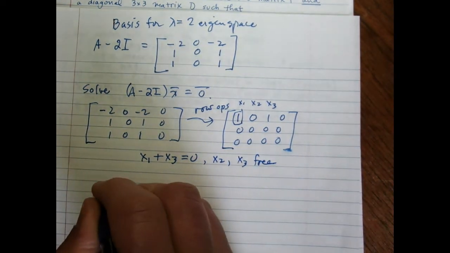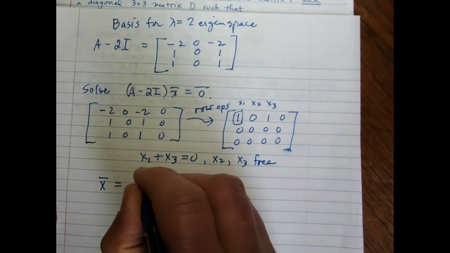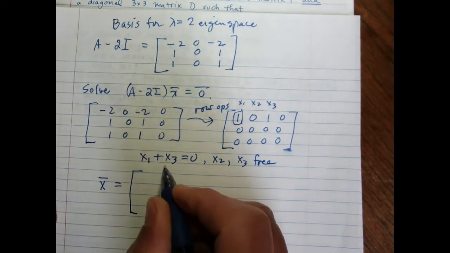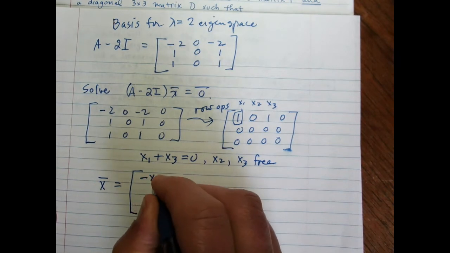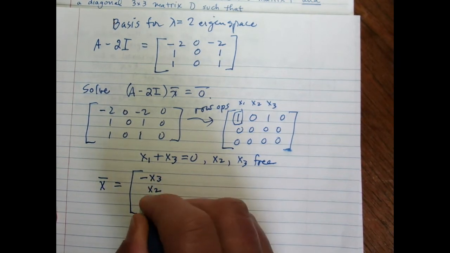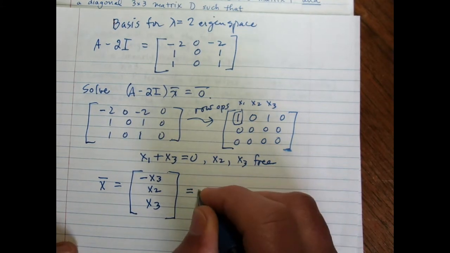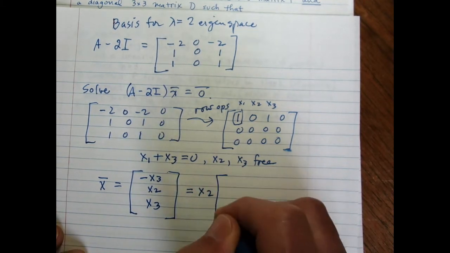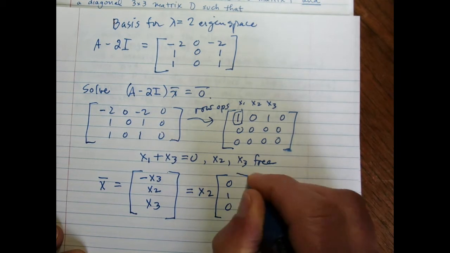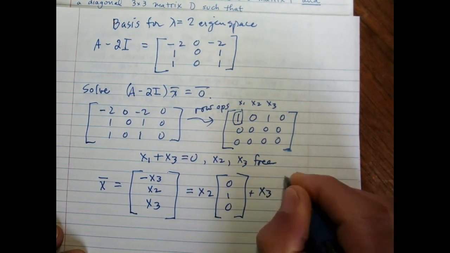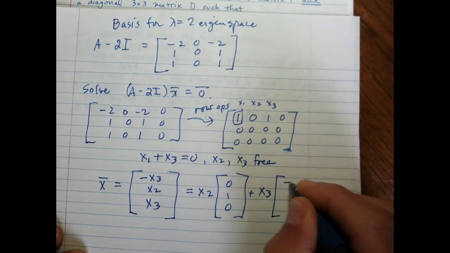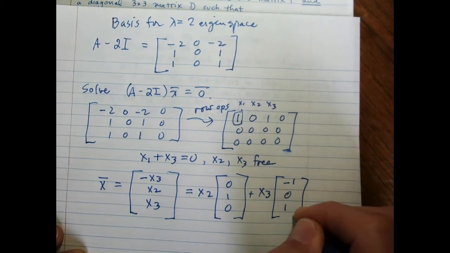And so my general solution here is going to be x1 is minus x3, x2 is free, x3 is free. So I can write this as x2 times 0, 1, 0 plus x3 times negative 1, 0, 1.